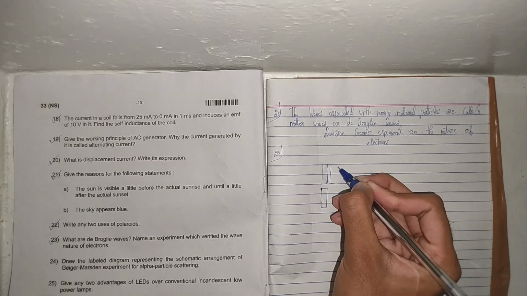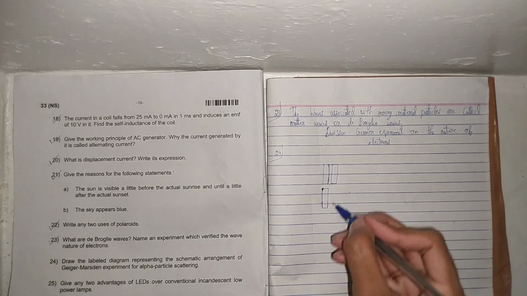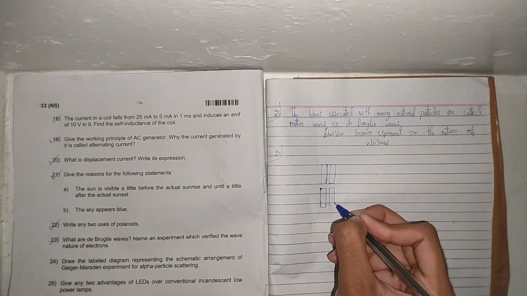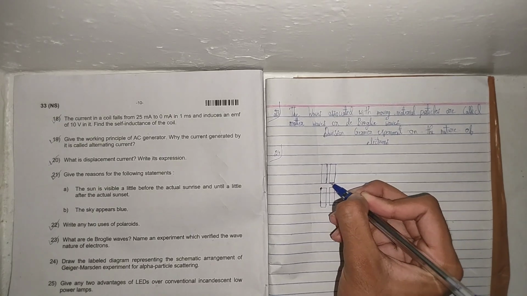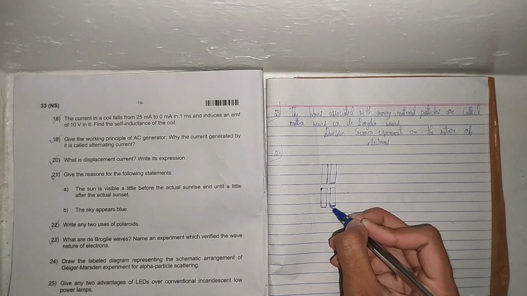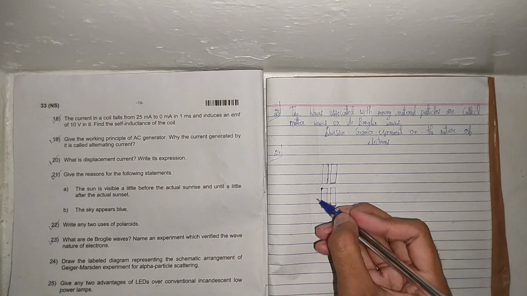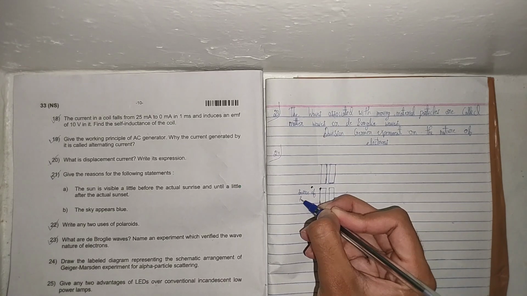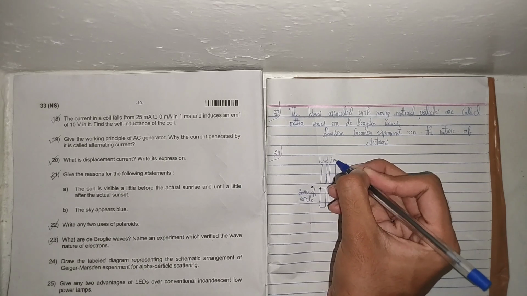This is the source of alpha particles. It is lead bricks.